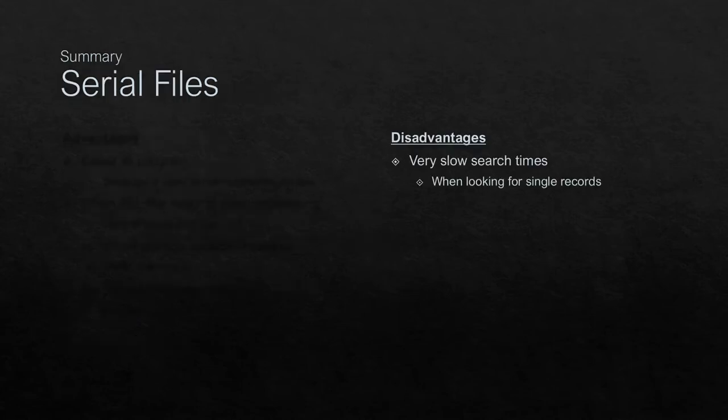Now, serial files give very slow search times. On average, the number of reads you're going to have to do is the equivalent to the number of records in the file divided by 2. So for small numbers, that's fine, but for a large number of records in files, that's something you probably want to avoid.